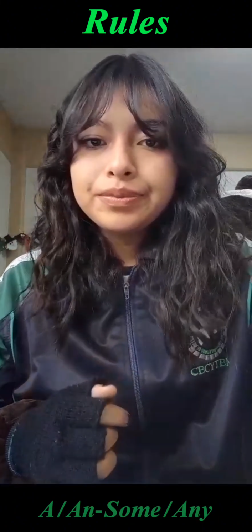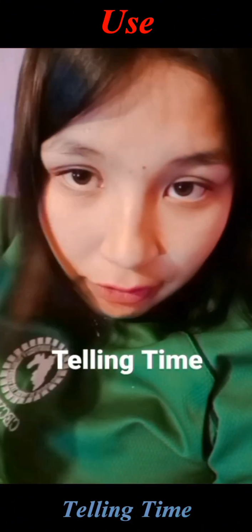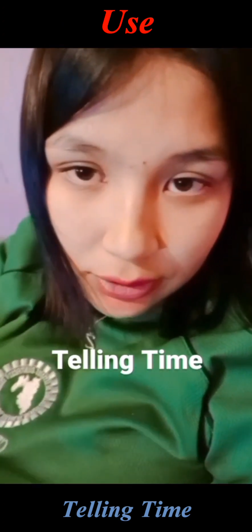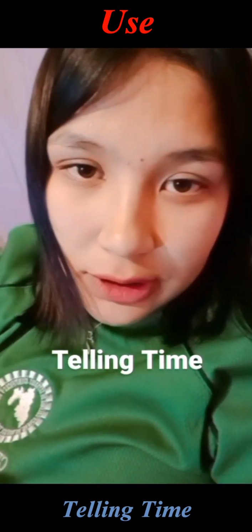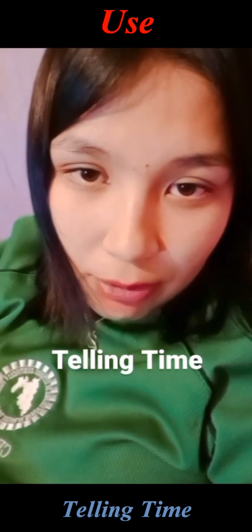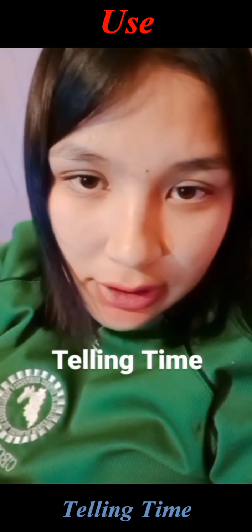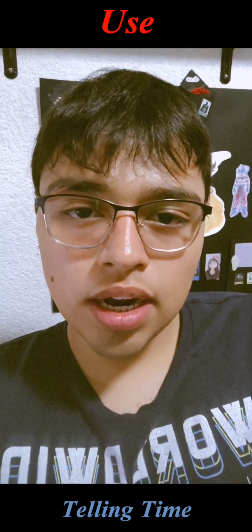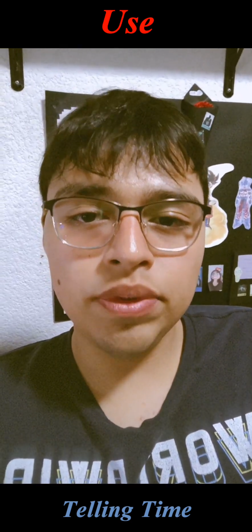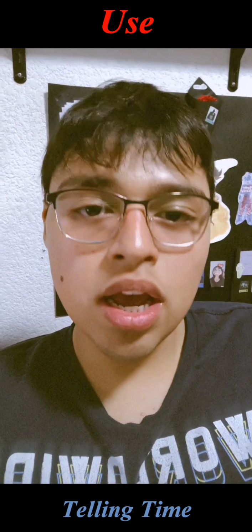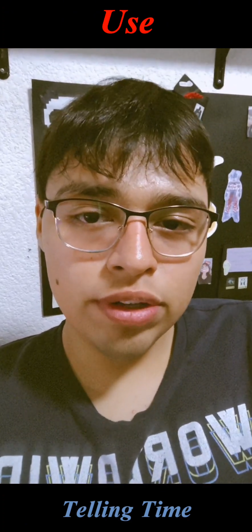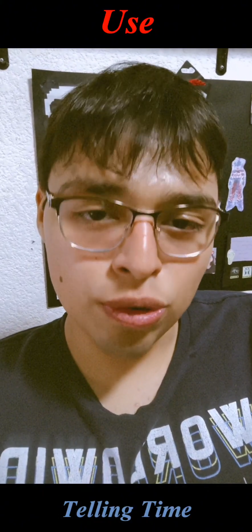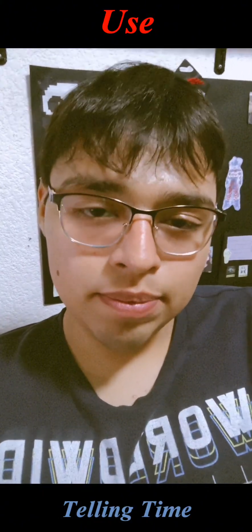Telling the time in English refers to the ability to express the time. Specific words are used for hours, minutes, and occasionally seconds. Expressions such as half past are used to indicate half the hour, and quarter past or quarter to refer to the 15 minutes past or missing from the hour, respectively.